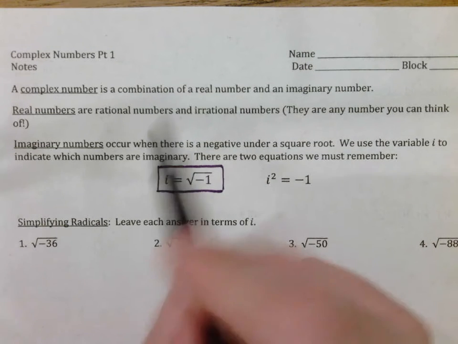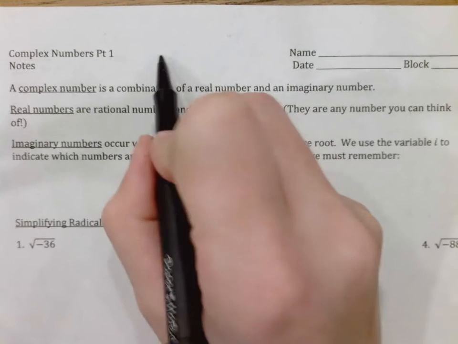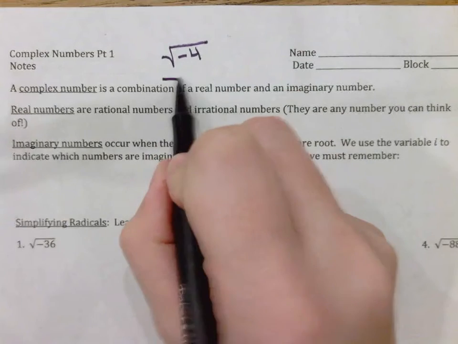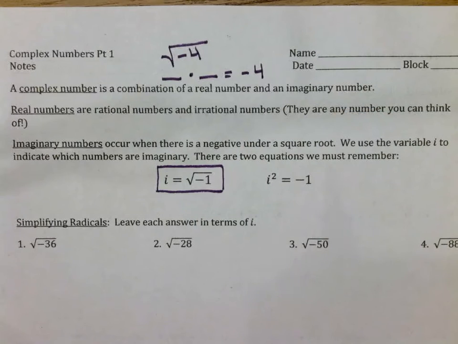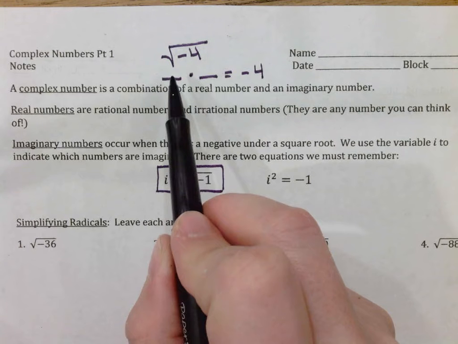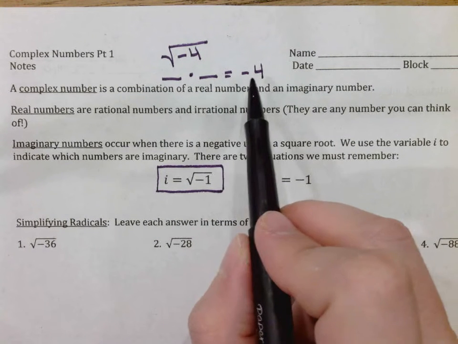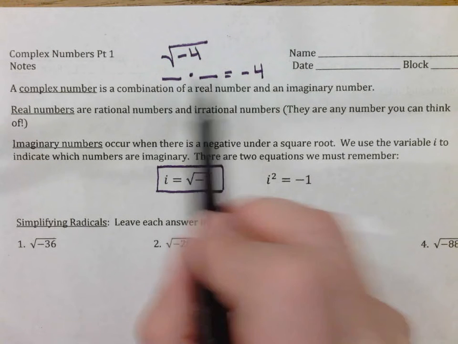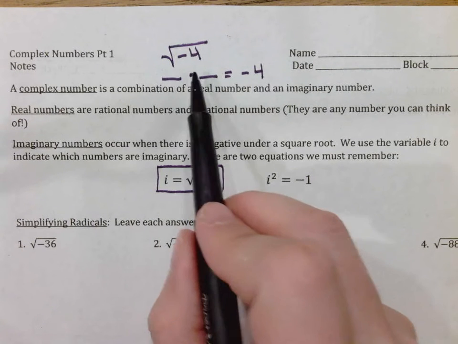And so the example I gave to the class is, what if I gave you, and I'll put it up here, what if I gave you the square root of -4? Well, that means something times something is going to give us -4. And so you may think, okay, what about -2? Well, -2 times -2 is +4. And +2 times +2 is +4. And remember, they have to be the same number with the same signs. We can't do +2 times -2.